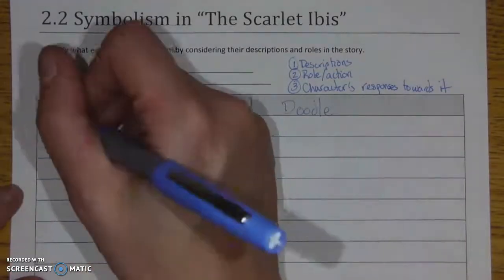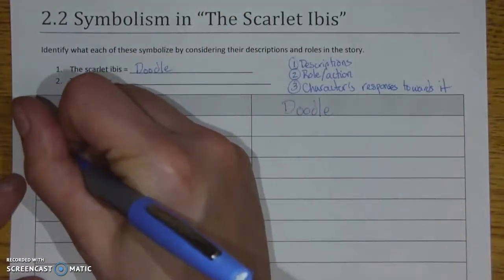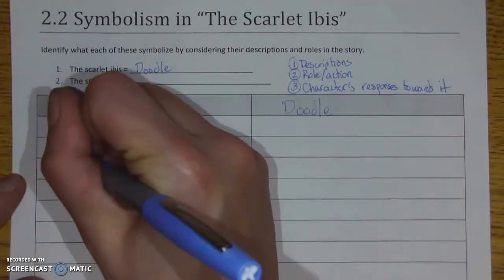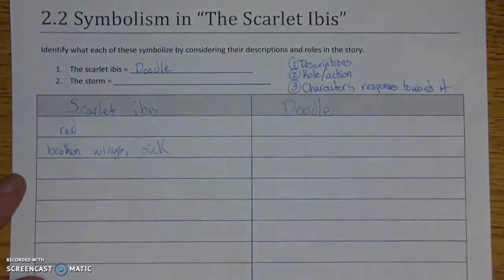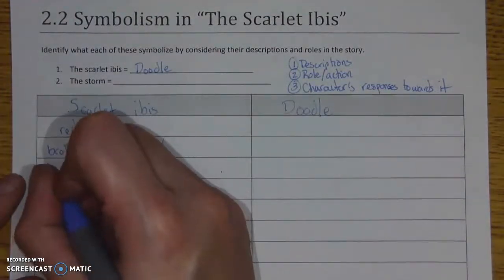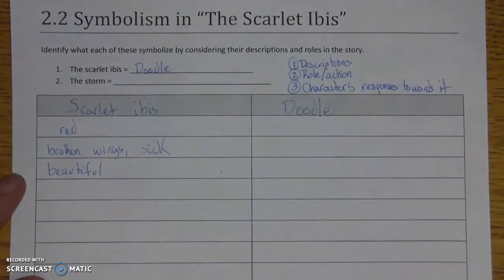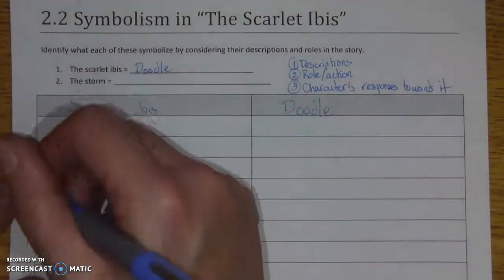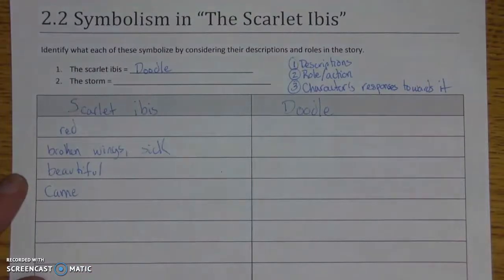So I'm going to start with some descriptions. When I think about the Scarlet Ibis, well, first off, I know that it's red. I also know that it has an issue with its wings. It seems like something is broken with its wings. It's sick. But I also know that descriptions of it frequently include that it is beautiful or graceful. So we have the sense of beauty as well. So I have a few physical things about it. I can even mention where it is. It's found in the bleeding tree. And again, I can also include things like it came from far away. But that's already getting into the roles and actions that it does.